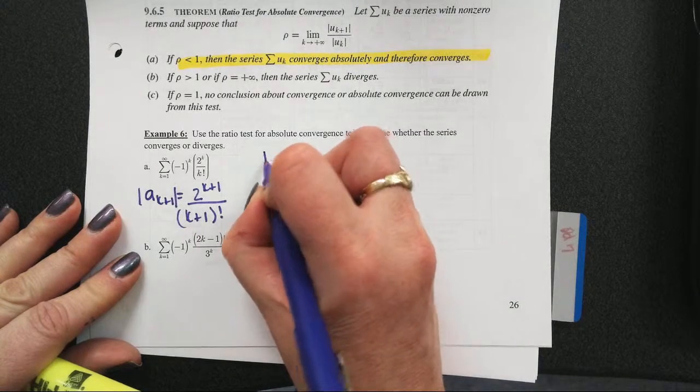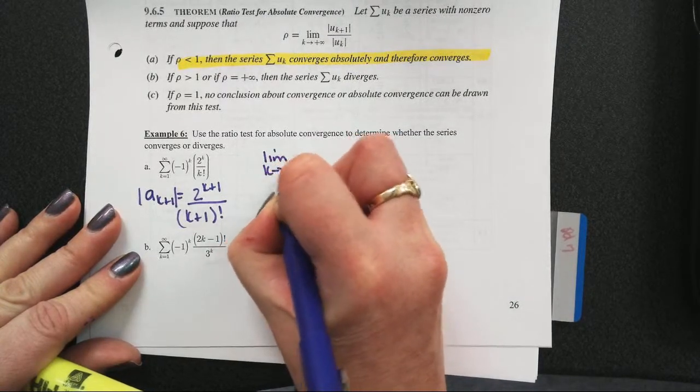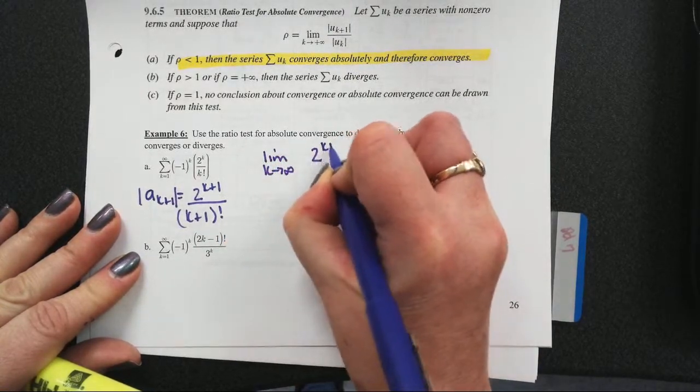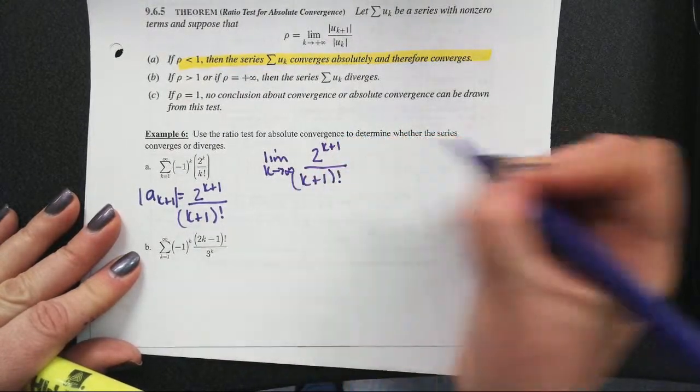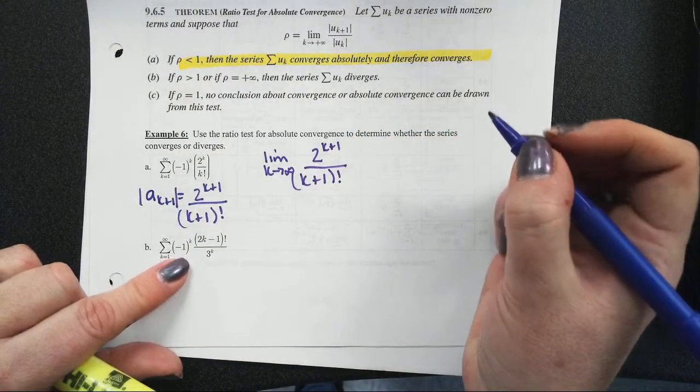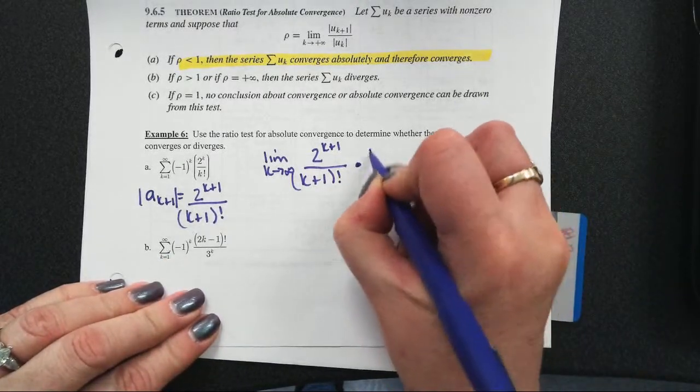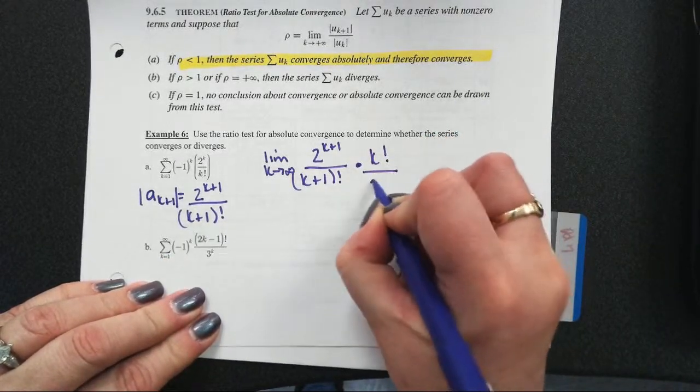So again, I'm going to find the limit as k approaches infinity of 2 to the k plus 1 divided by k plus 1 factorial. I'm dividing it by u sub k, which means I'm multiplying by the reciprocal, k factorial divided by 2 to the k.